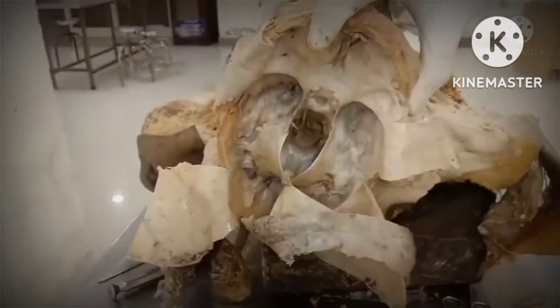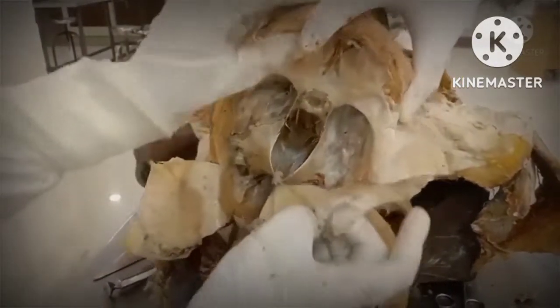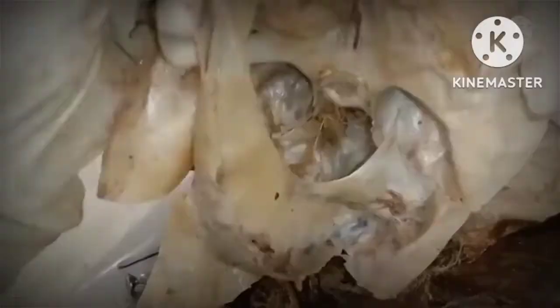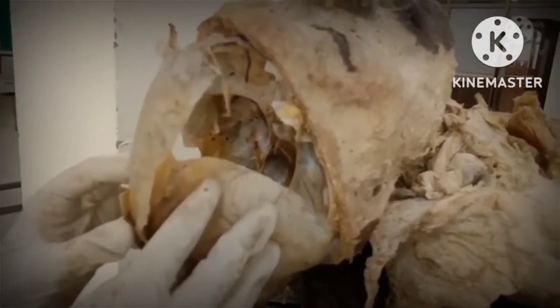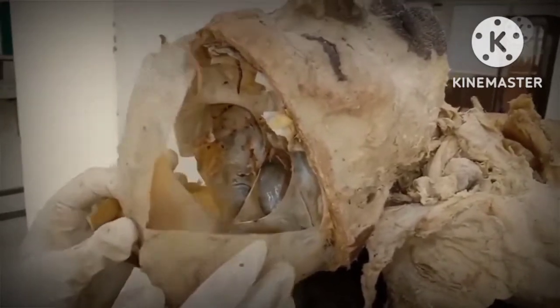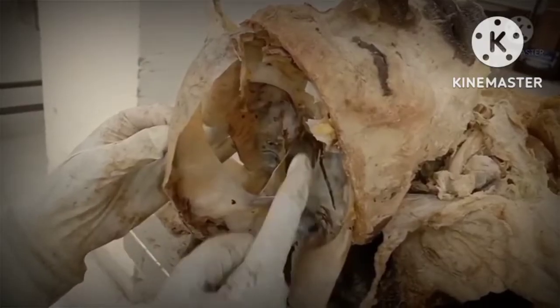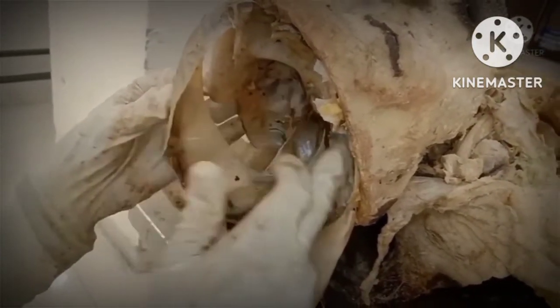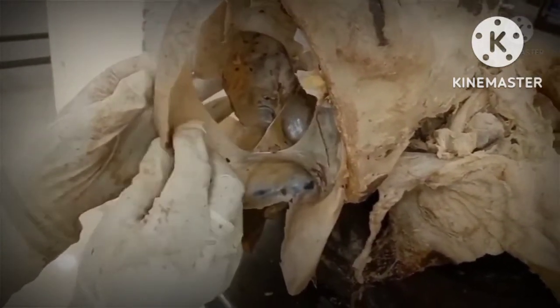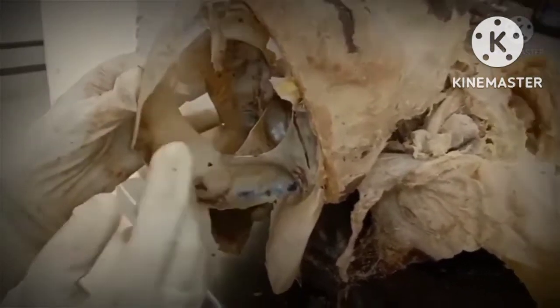Actually there are 4 folds of dura mater. One is falx cerebri, tentorium cerebelli, and diaphragma sellae. So you have already seen the falx cerebri. Now you can see the whole of the cranial cavity. The brain has been removed and only the folds of the dura mater are being left behind. We will discuss it in detail.